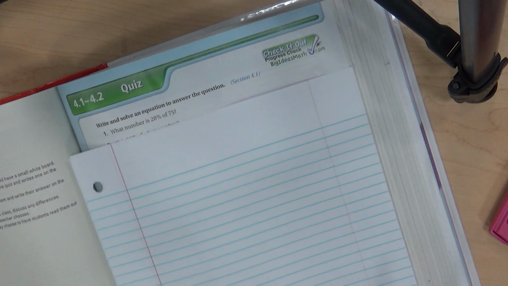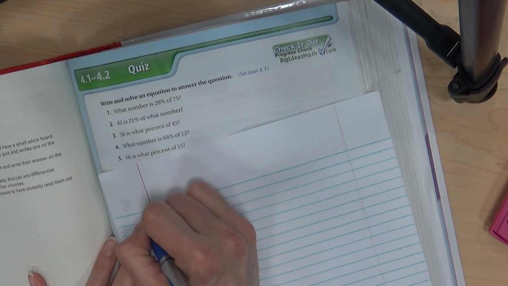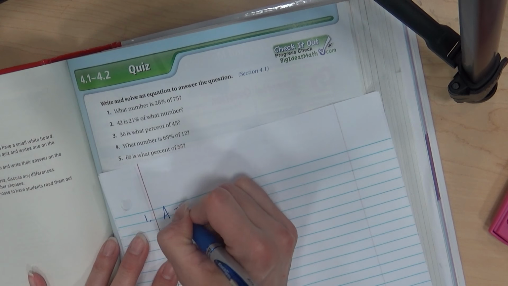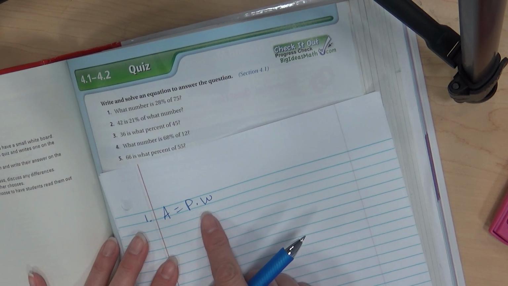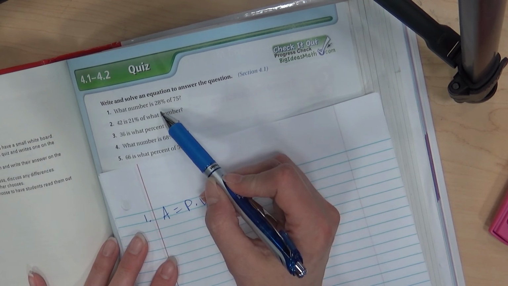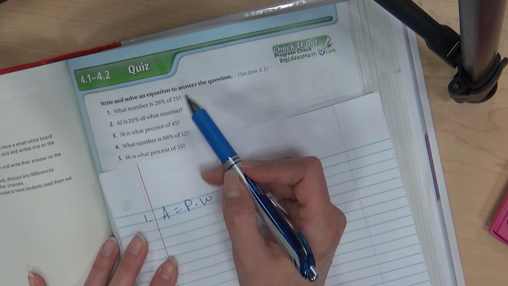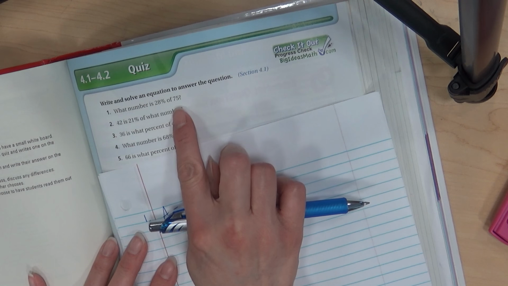What number is 28% of 75? For numbers 1 through 5, the first step in all of these was to write the equation A equals P times W. A is the part, P is the percent, W is the whole. What were we given here? We were given 28% of 75. That makes 75 the whole because you're taking a percentage of it.